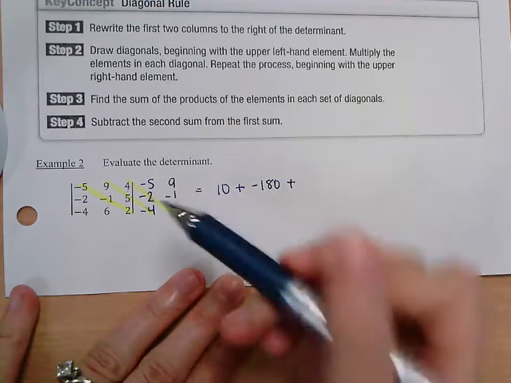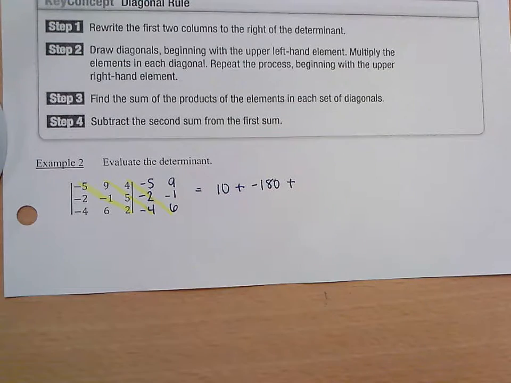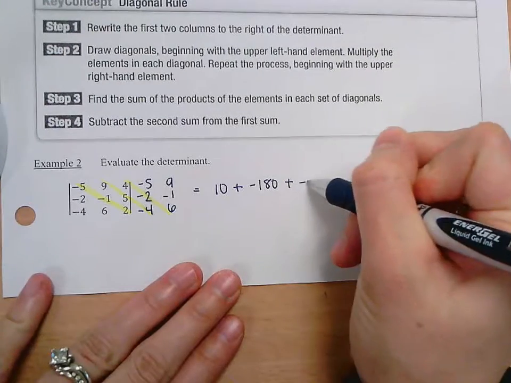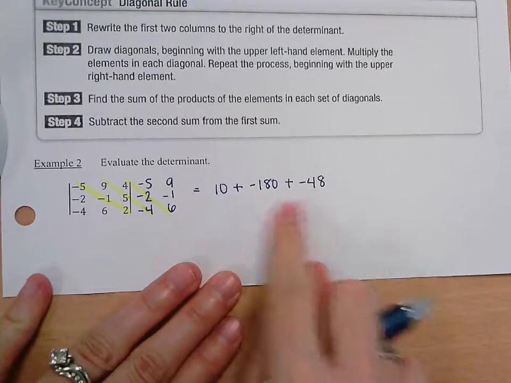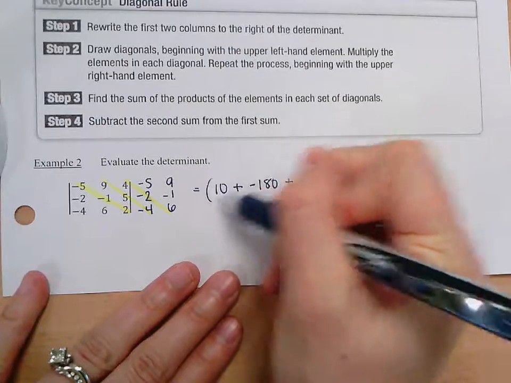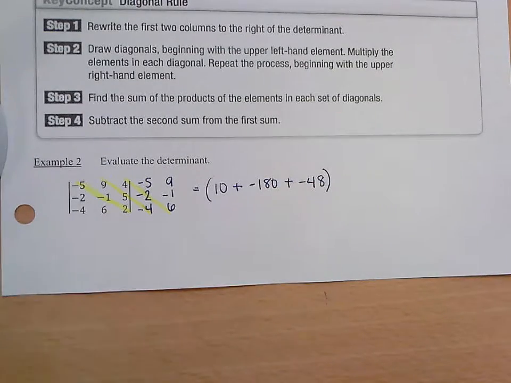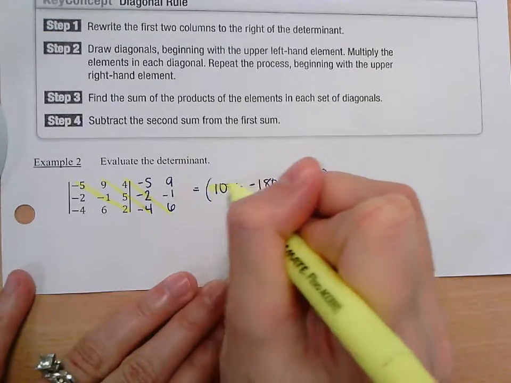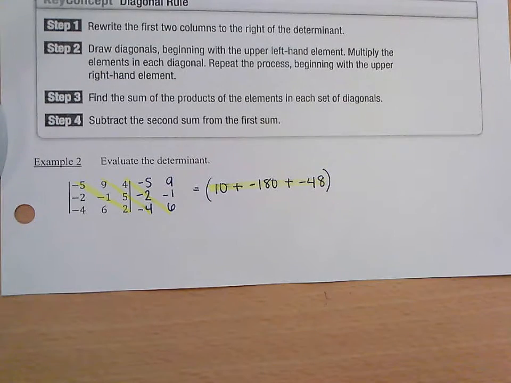And then plus that third diagonal that I highlighted, 4 times -2 is -8, times 6 is -48. And so these 3 values are going to get added together, which I'll do in the next step. I'm just going to highlight these to show you. These are from the yellow products.